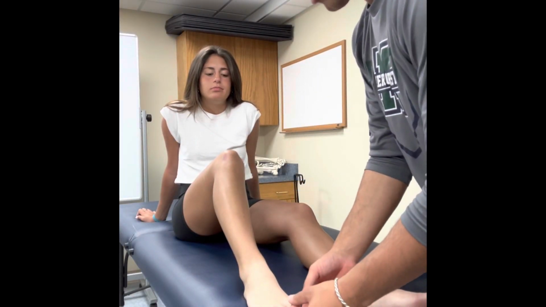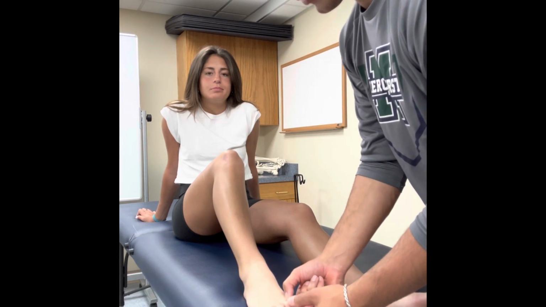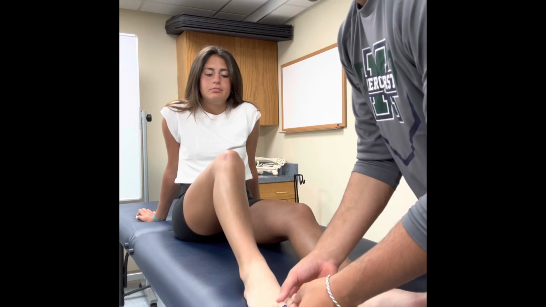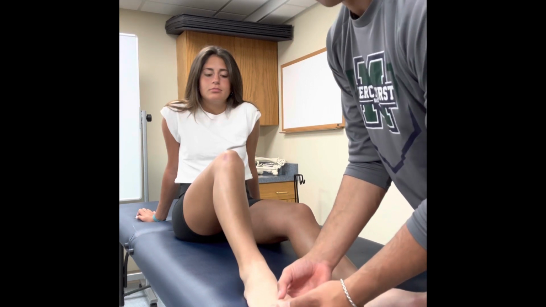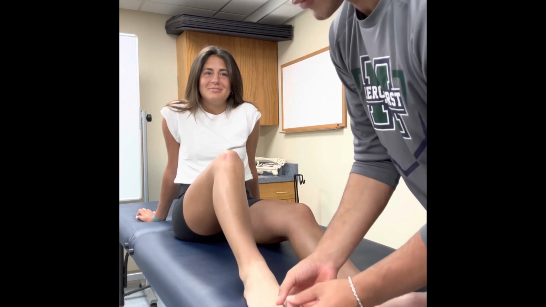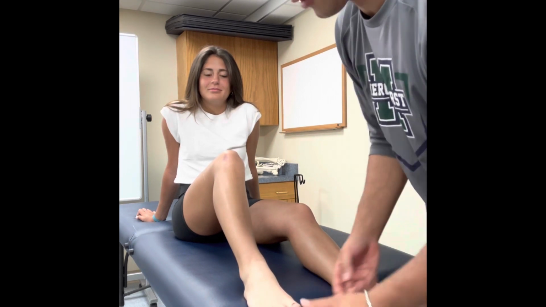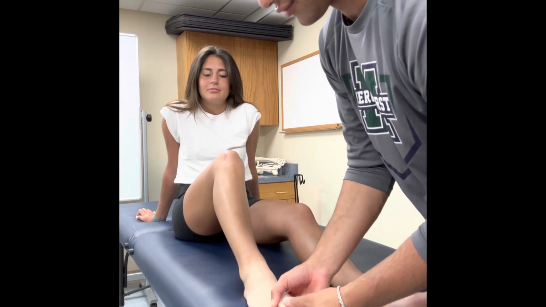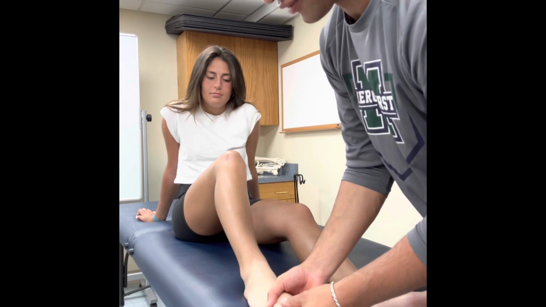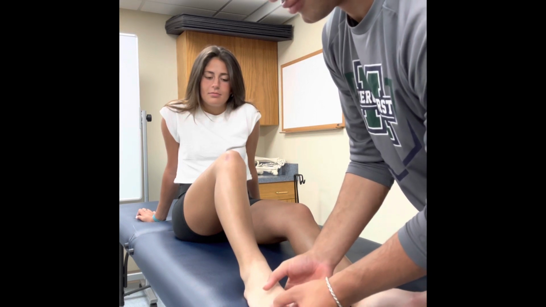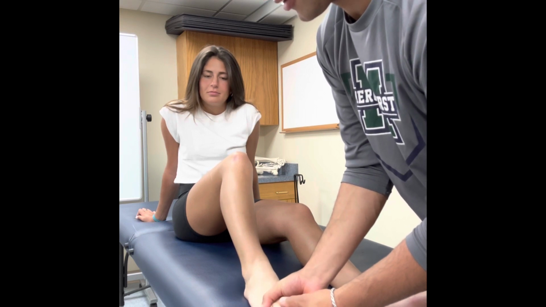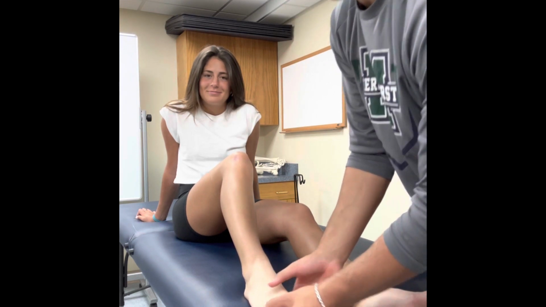So now I'll be palpating the phalanges. We'll start by grabbing the big toe, and here I will grab the proximal phalanx and the distal, and all the rest of them have the proximal, middle, and distal, where proximal is located here, middle is here, and distal is on the far end. I'll do it for the other toes: proximal, middle, distal.